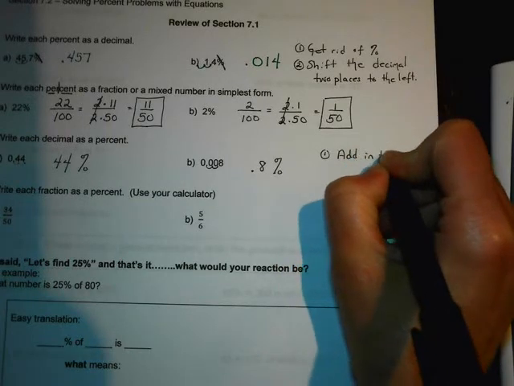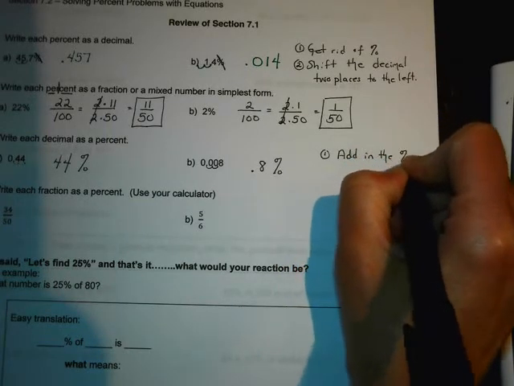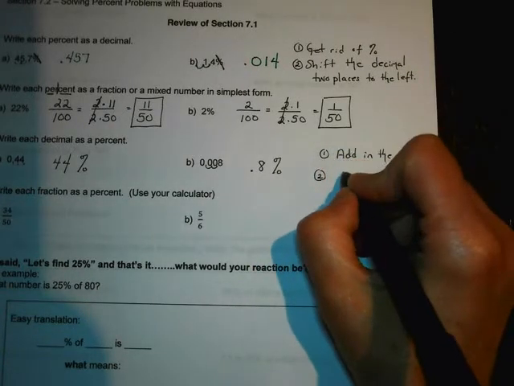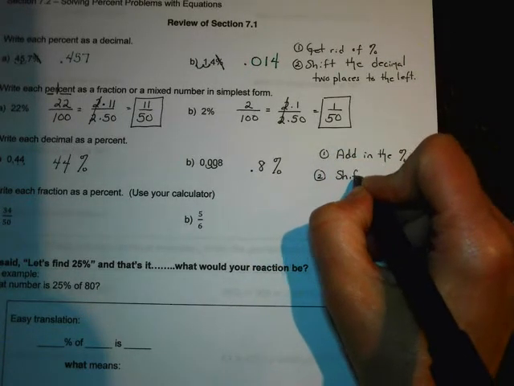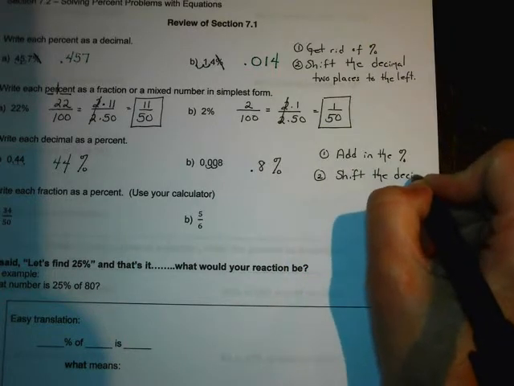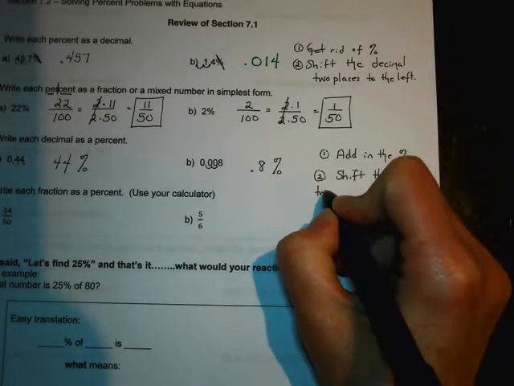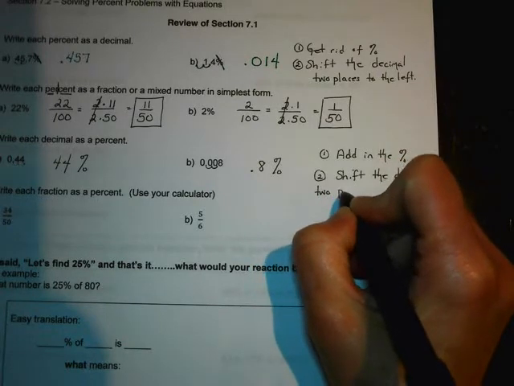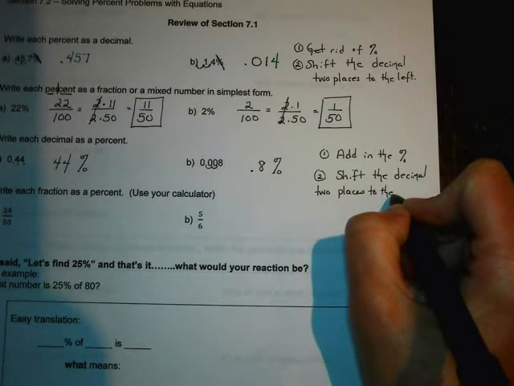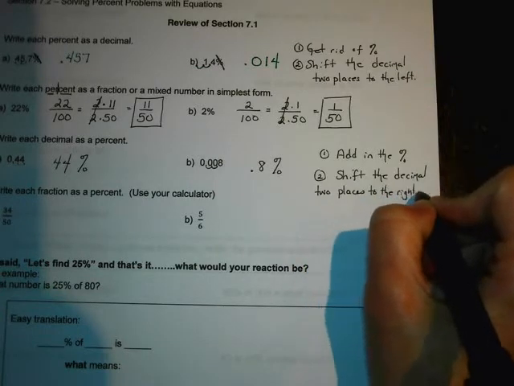And then there's two ways to think about it. Either shift the decimal two places to the right, or the same thing as multiply by 100.